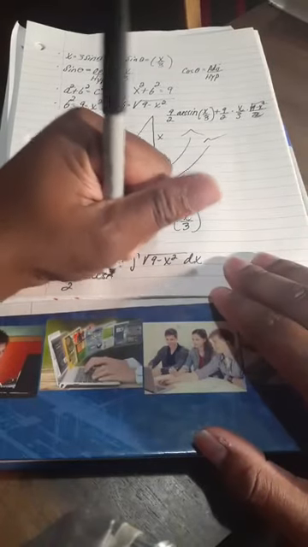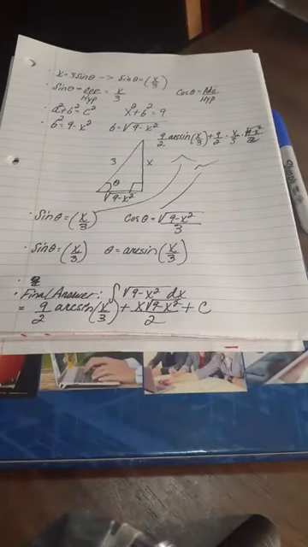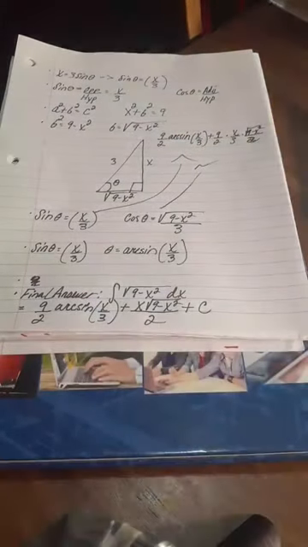So we got the integral of 9 minus x squared, all integrated with respect to x. The answer to this integral is 9 over 2 arc sine of x over 3, plus x times the square root of 9 minus x squared, all over 2, and then we'll add an integration constant. And that would be the solution. So that's integration practice number 10.